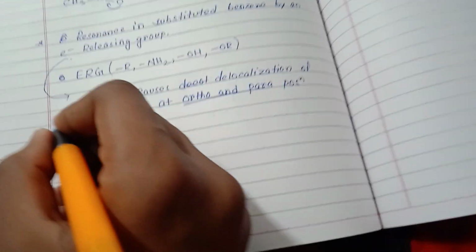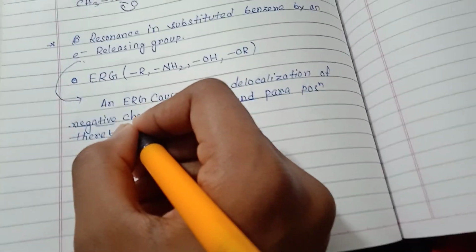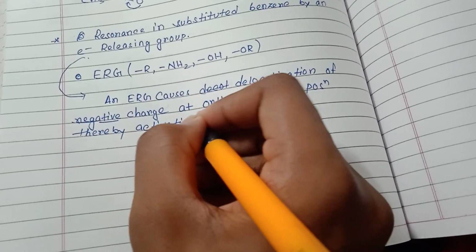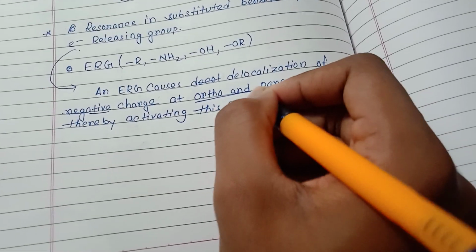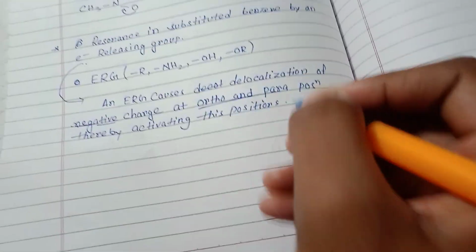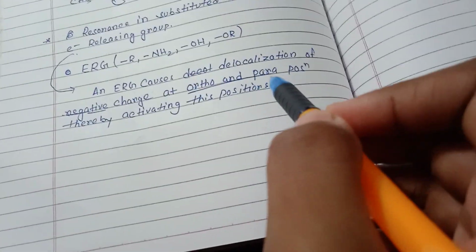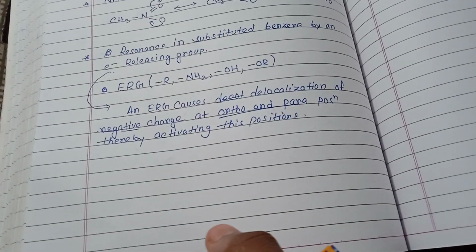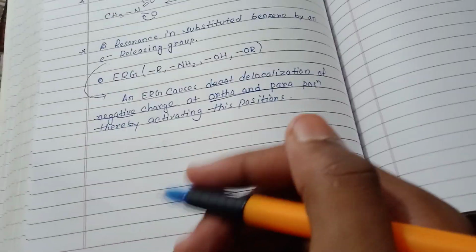Okay, thereby activating these positions. This is also known as plus R effect. You can write it. Now we will take some examples of electron releasing group in substituted benzene and make the resonating structures.